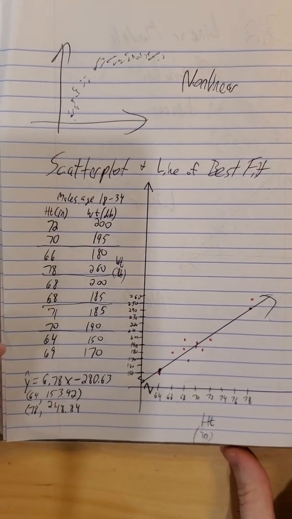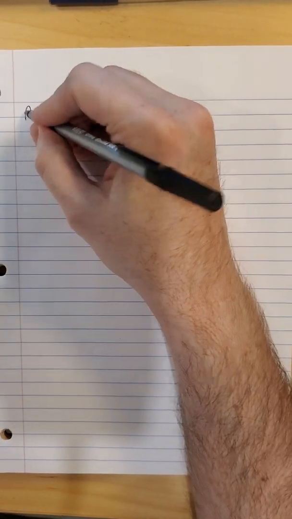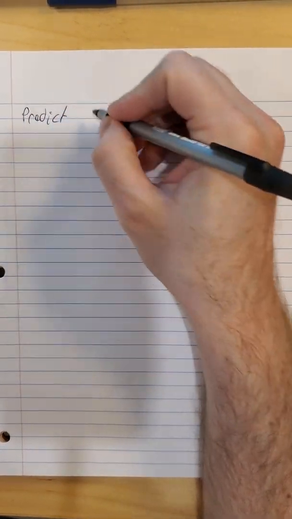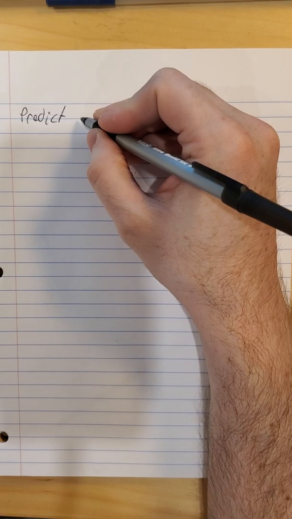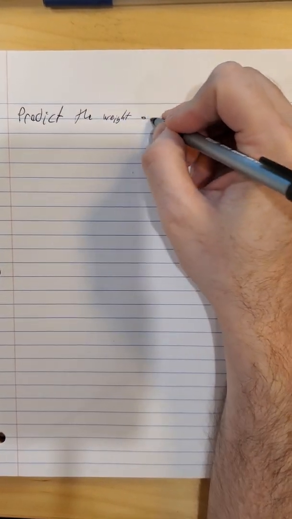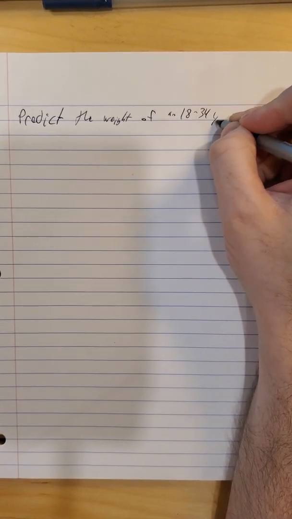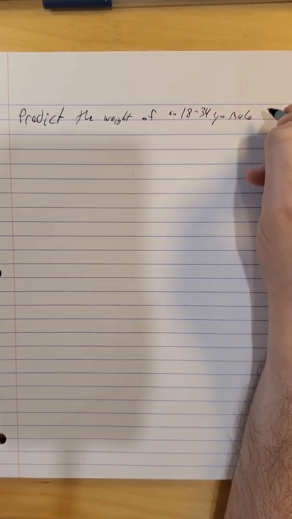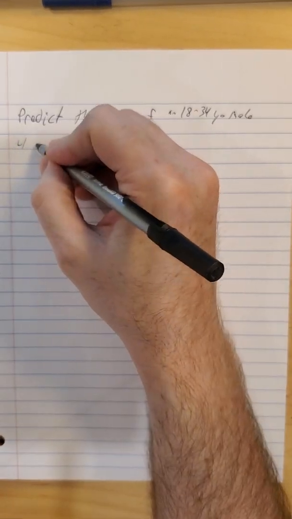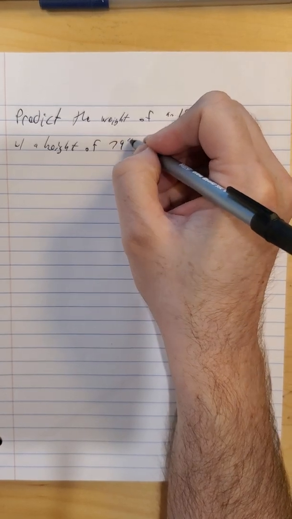Now we can also be asked to make some predictions. So based on our data, we could be asked to predict the weight of an 18 to 34-year-old male with a height of 79 inches.